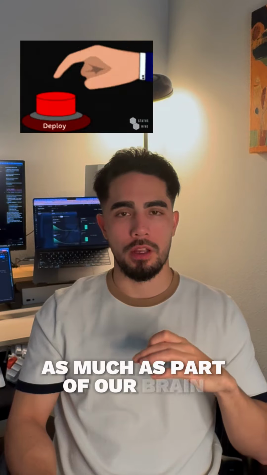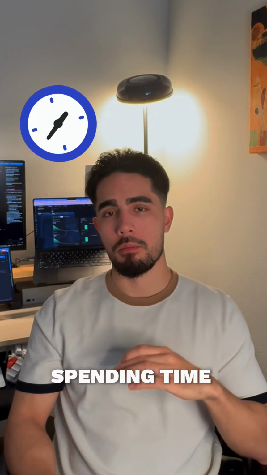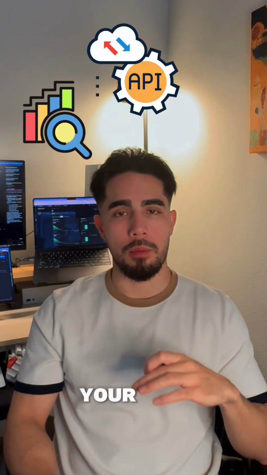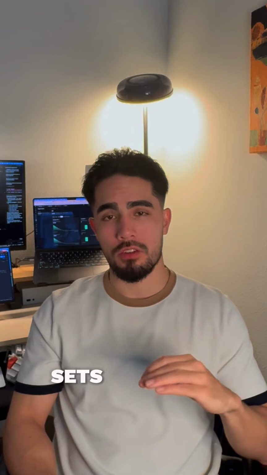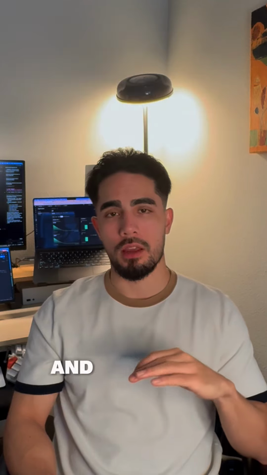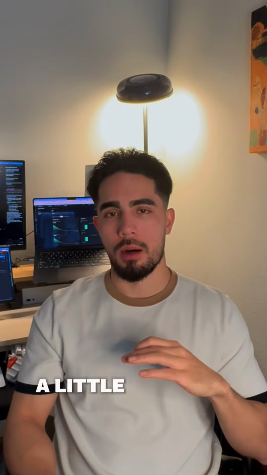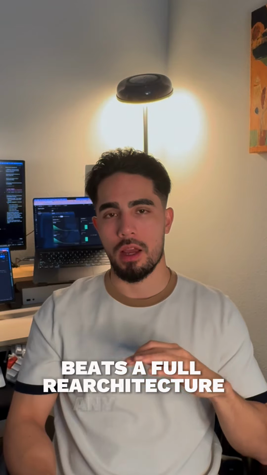As much as part of our brain just wants to deploy code, spending time mind mapping your system, your data, your APIs, the growth path of your product sets you up to build this thing once and saves you from painful rewrites later. A little upfront thought beats a full re-architecture any day of the week.